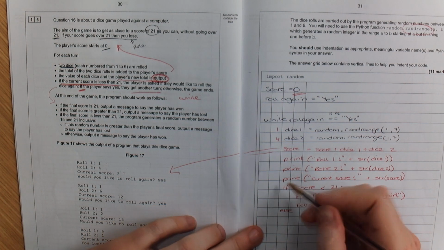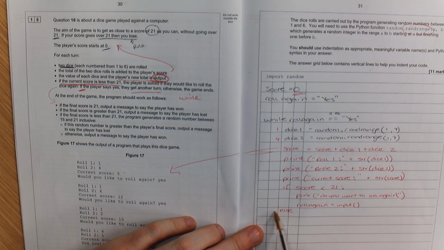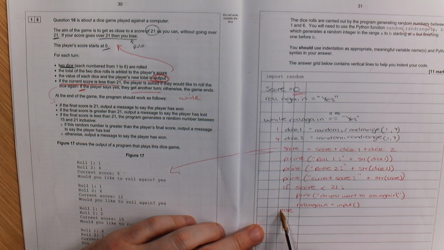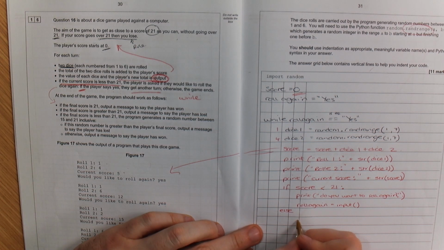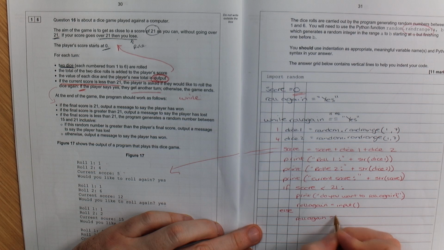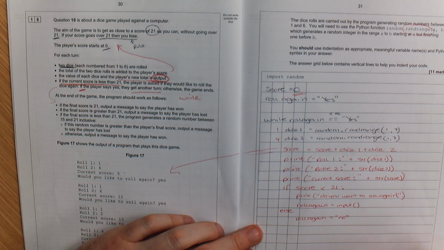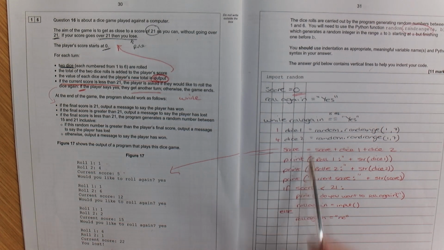Can you see how I'm using the lines to help me line things up? Yeah? Make use of those lines. Else, roll again equals no. You don't need the end if, because this is just going to keep asking me now.